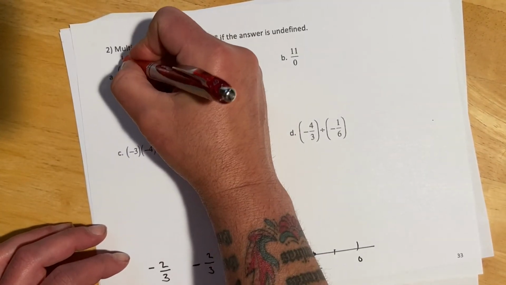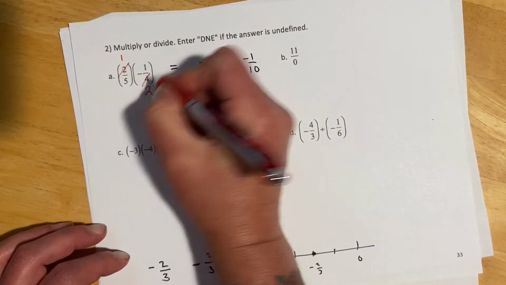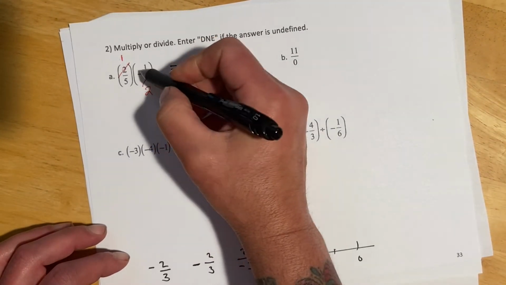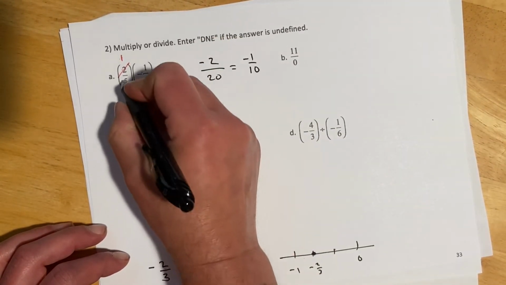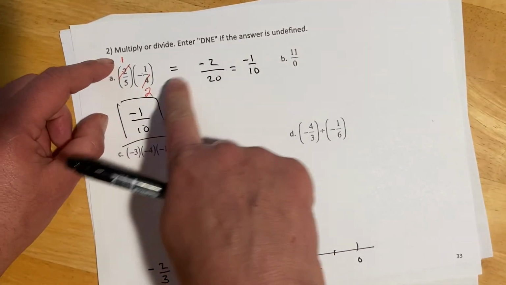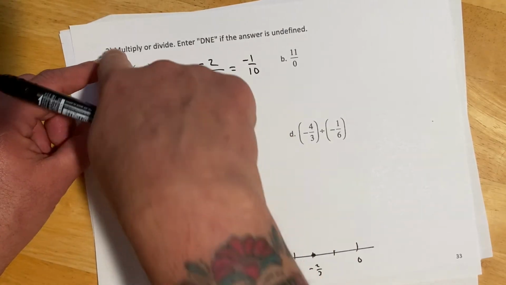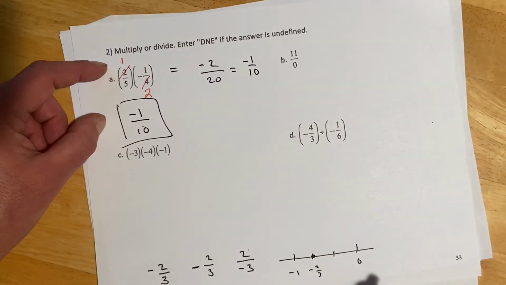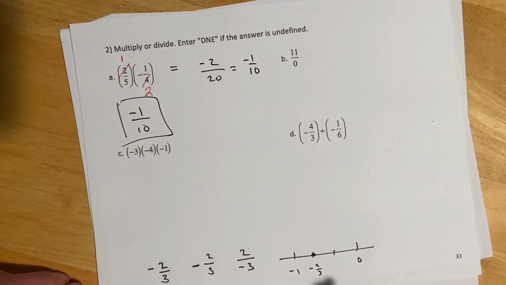So I could also say 2 goes into 2 once, 2 goes into 4 twice, and now 1 times negative 1, that's negative 1. 5 times 2, that's 10. So same thing, it's just whether or not we multiply straight across and reduce after, or if we can see that we can reduce during the problem, that's actually usually easier.